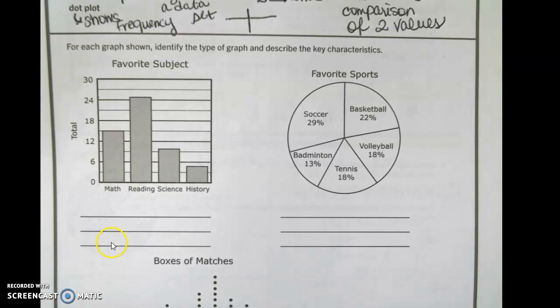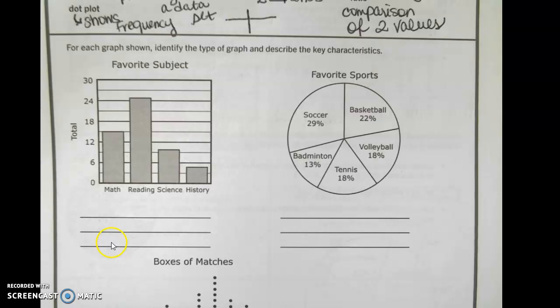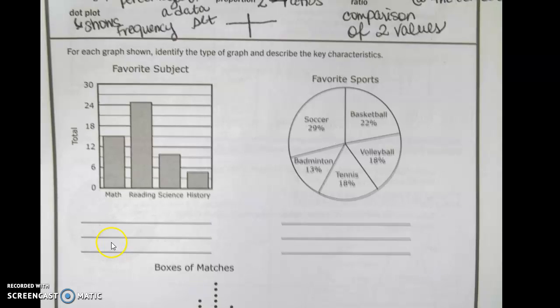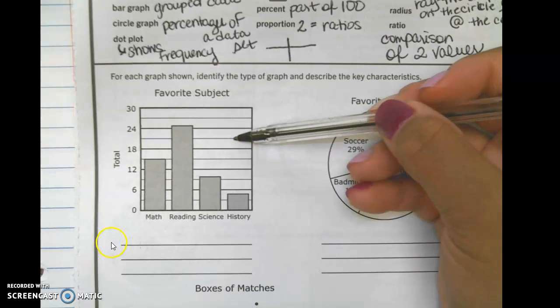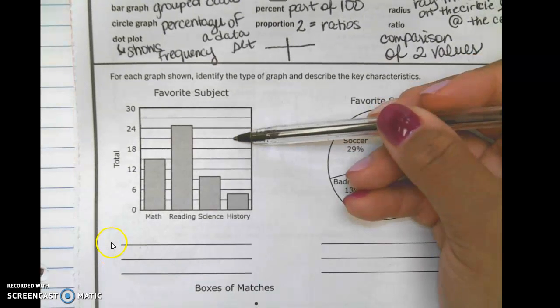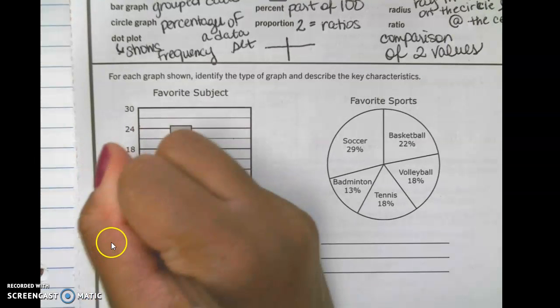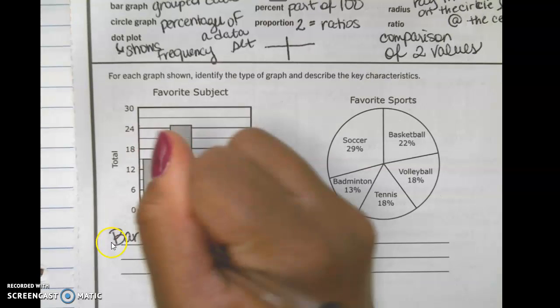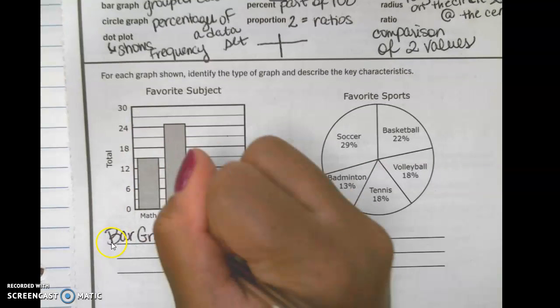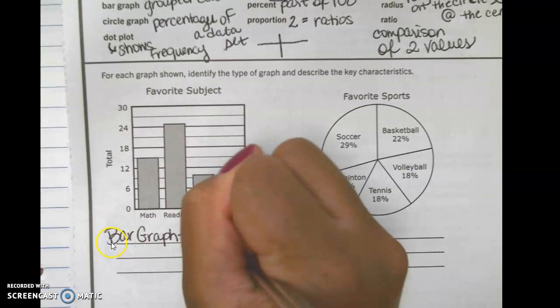Comparison of two values. Was it fine for them on those because they didn't have enough room? Yes, that's fine. So, for each graph shown, identify the type of graph and describe key characteristics. So, what's important about this graph here? What kind of graph is it first and foremost? A bar graph. And what's the definition of bar graphs? X, Y, axis. Group data. Okay, so they're different groups.